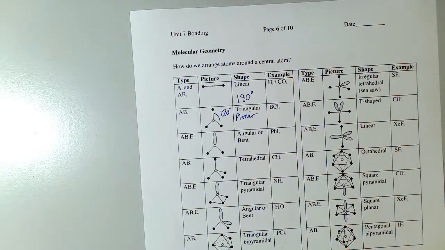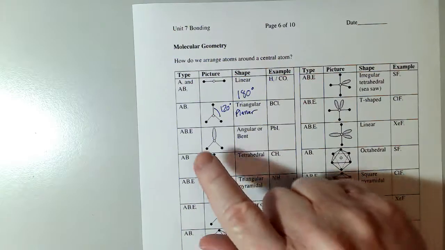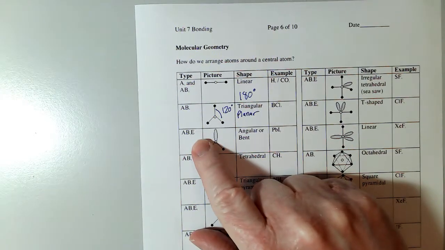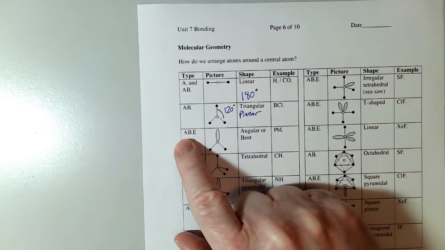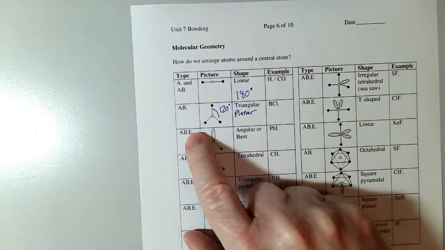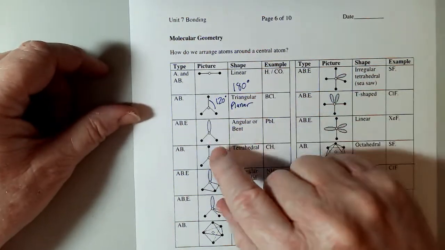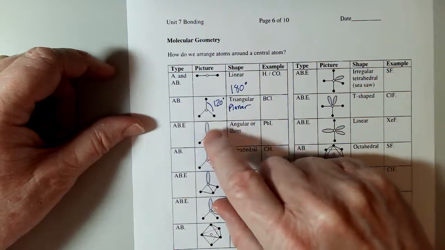Okay? And the type for that would be an AB2E. A is one atom. The two B's are the substituents, probably different. And E is the lone pair of electrons that goes right up there. Okay? So, a good example of that one might be PbI2, but to be honest, you don't encounter this all that often.